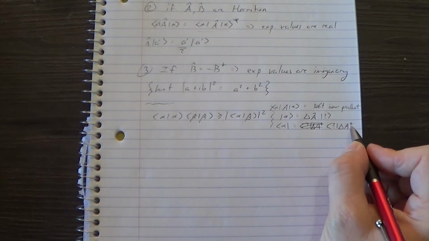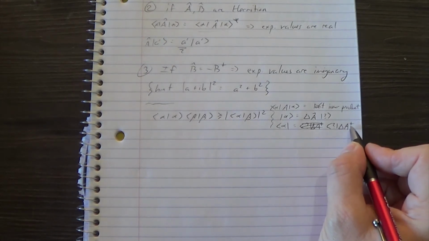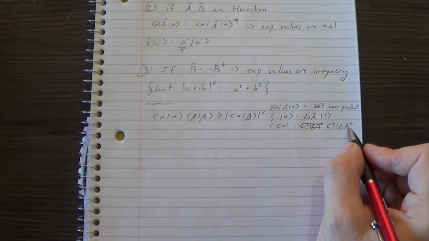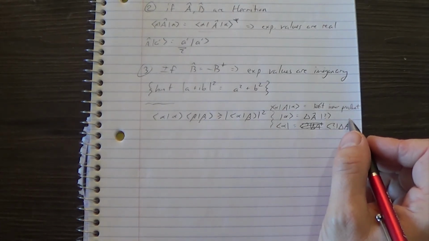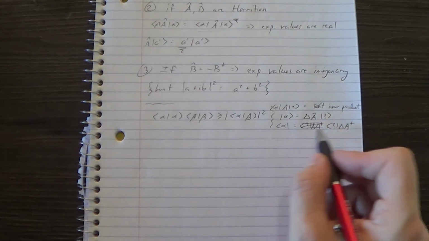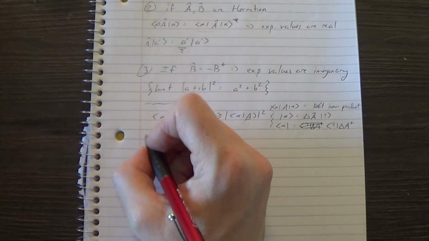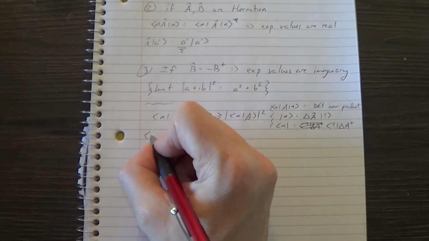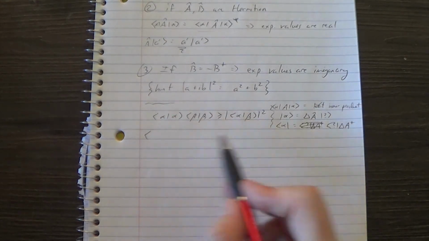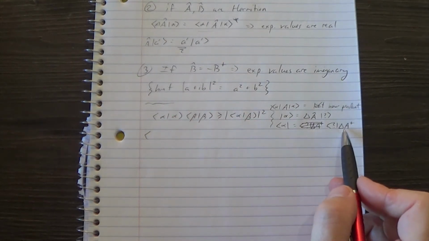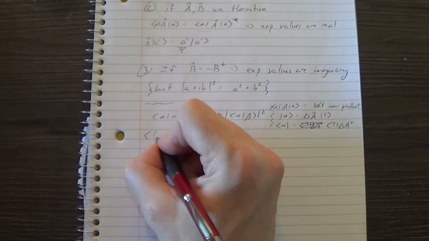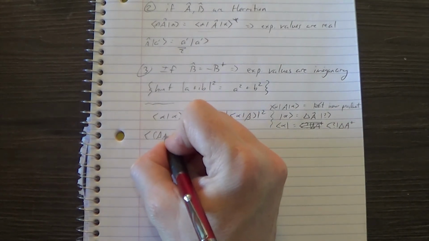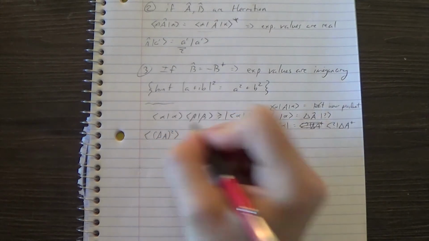I'm trying to be careful, so I need to say its adjoint. Although A is Hermitian, so actually I really don't need to do that, but I'm going to write that down just to be careful. Now the point of all this is, let's go back here. What I've got is A adjoint on the left and another delta A on the right, so what I end up with is delta A squared.